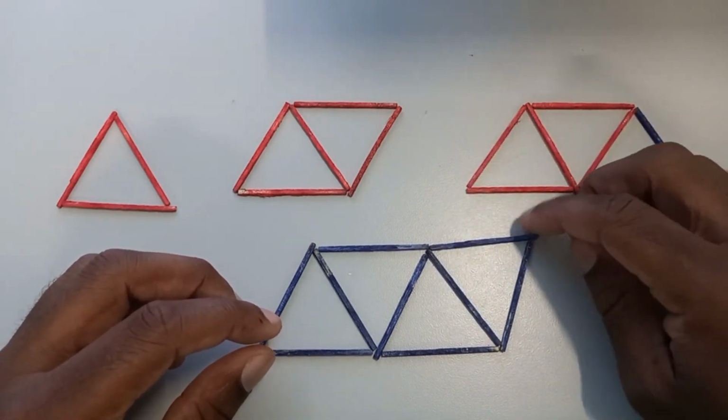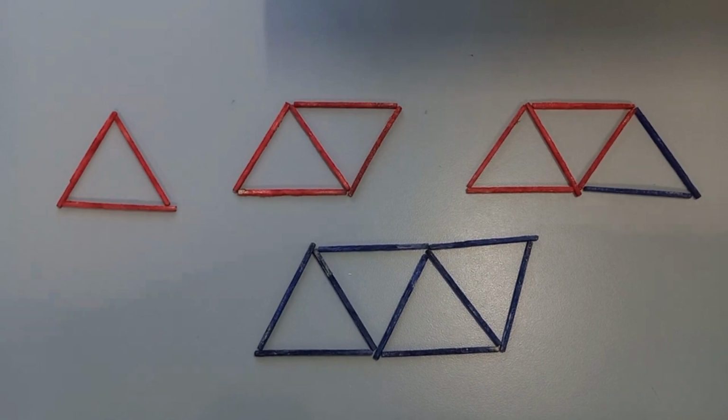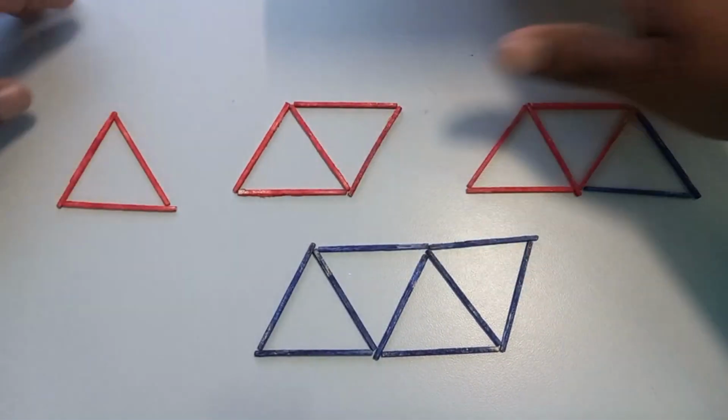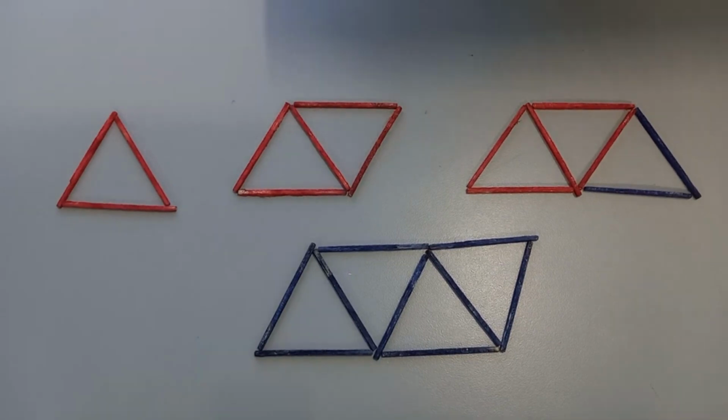Alright, and from this activity, what we could probably do with the students is to ask them how many sticks would be required to build, let's say, the fifth pattern, right? Depending on the grade level of the students that we are teaching, if they have the ability, then you can ask them how many sticks would be required to make the n pattern, right? Which means they must be able to determine the general rule that is going on here, so they can figure out a pattern, right?